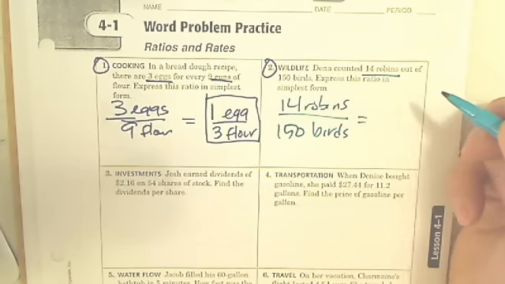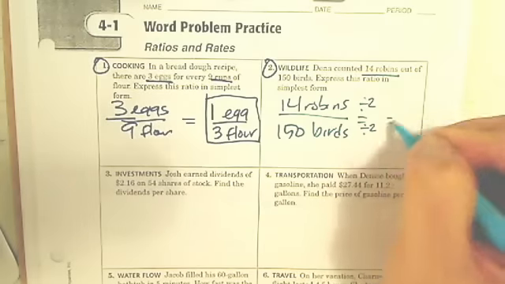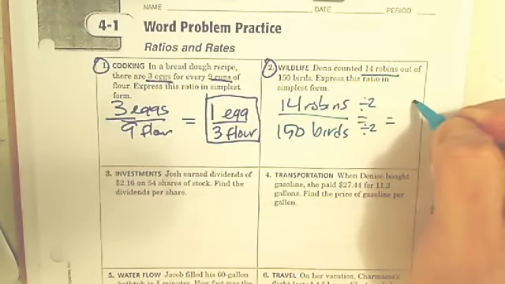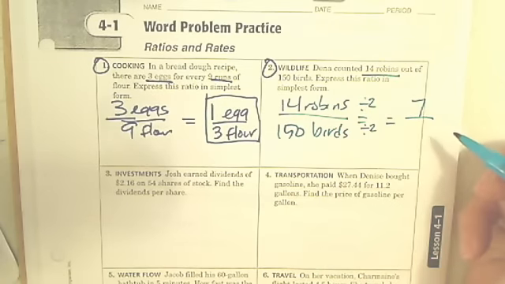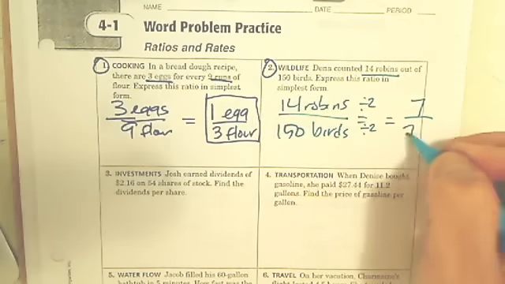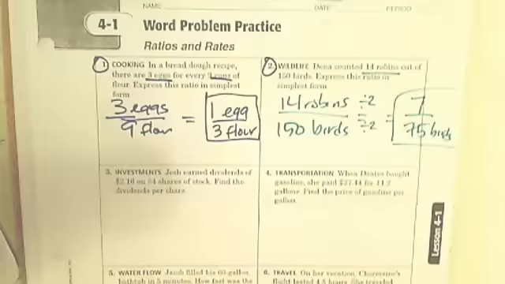14 and 150. The simplest way to reduce that: they're both even numbers, so divide up top and bottom by 2. Then for every 7 robins there are, what's half of 150? 75. So 75 birds. Okay.